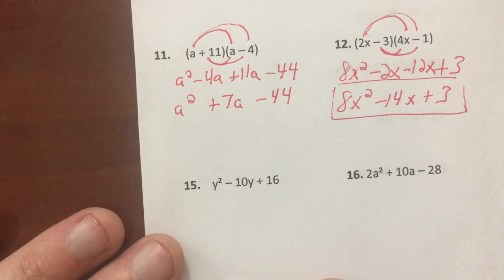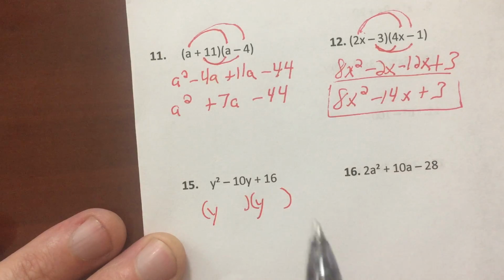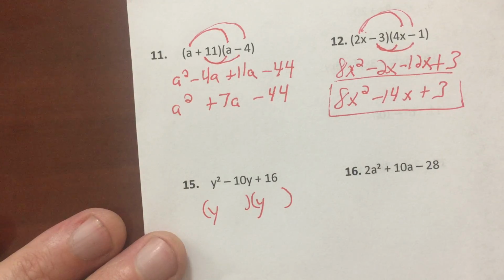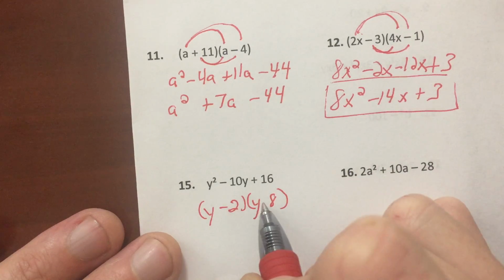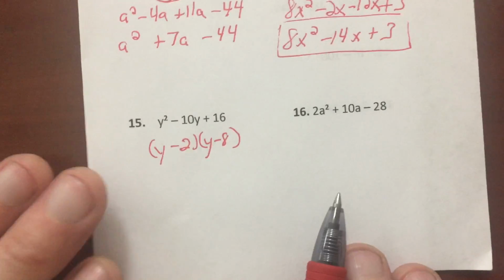Numbers 15 and 16. 15, I'm going to open up my 2 parentheses, and I have y and y. Two numbers that multiply to make 16 and combine to make a negative 10 would be 2 and 8. And they would both have to be negative. Negative 2 and negative 8 would make negative 10y in the middle.